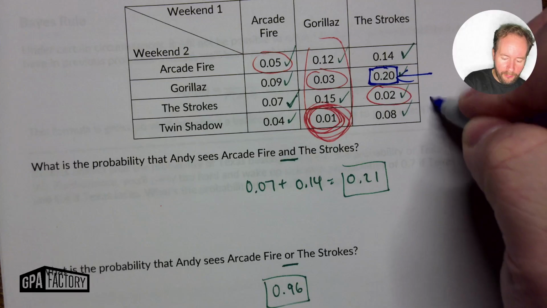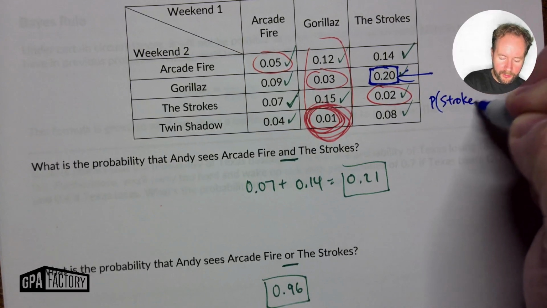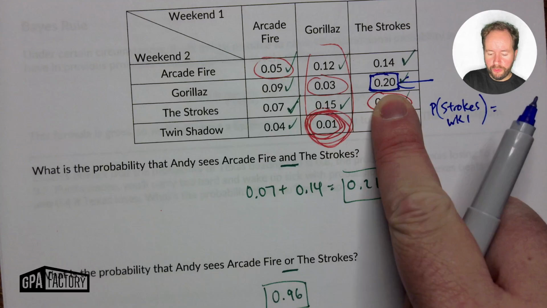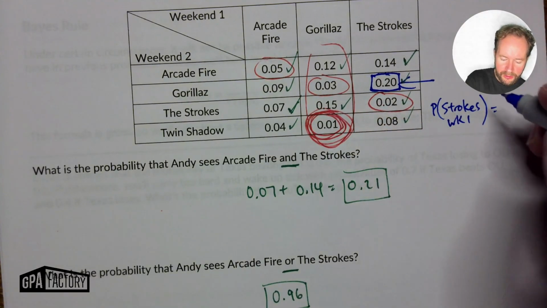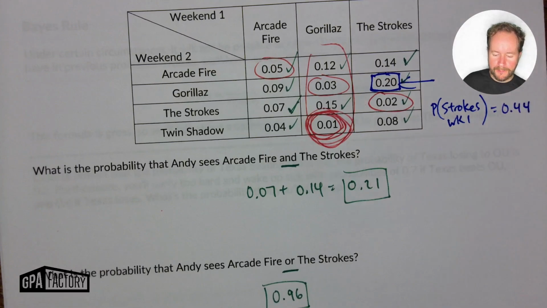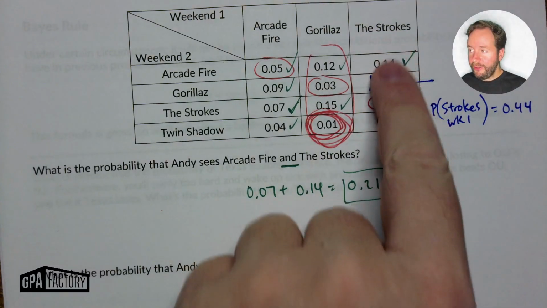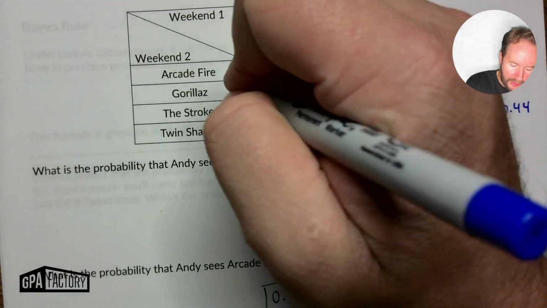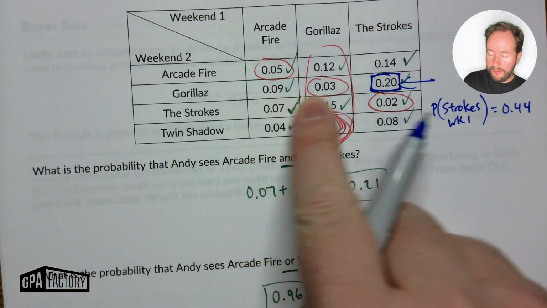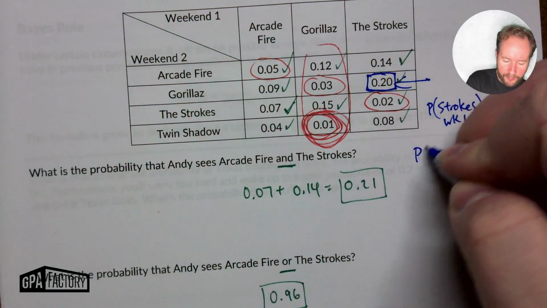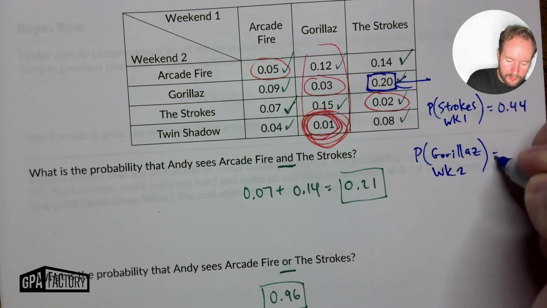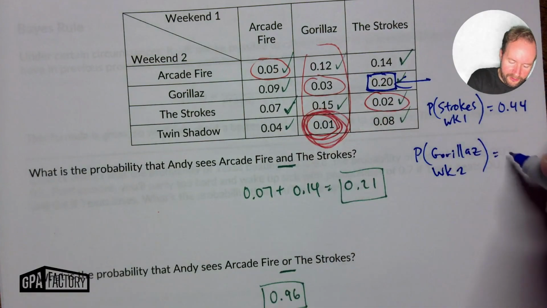It's Strokes. So probability of Strokes on weekend 1 is what? 14 plus 20 plus 2 plus 8. That would be 44. Okay, so 0.44 there. I also want you to get the row sum. So we just added up all the values in the column that contains the cell value that I picked. Now I want you to do it for the row. So now add up all the row values. 0.09, 0.03, 0.20. This would be probability of Gorillaz weekend 2. And this would be 9 plus 3 is 12 plus 20 is 0.32.